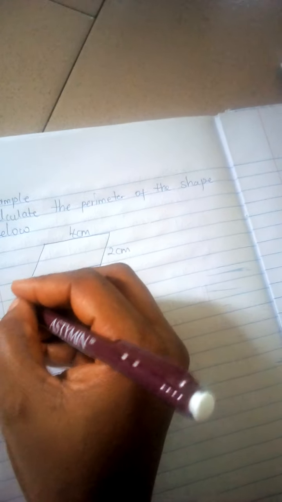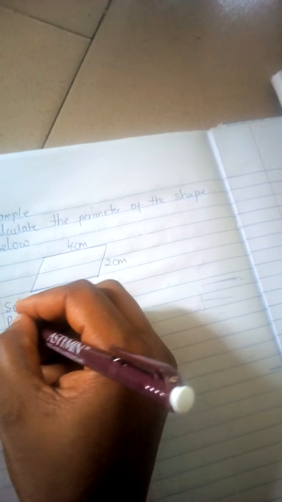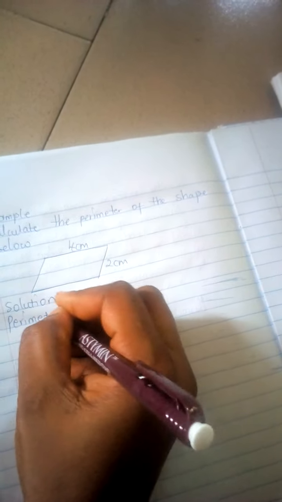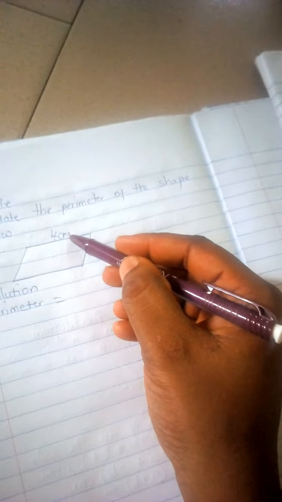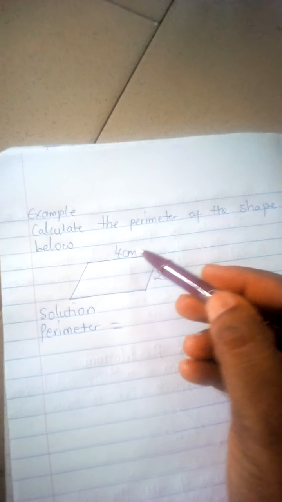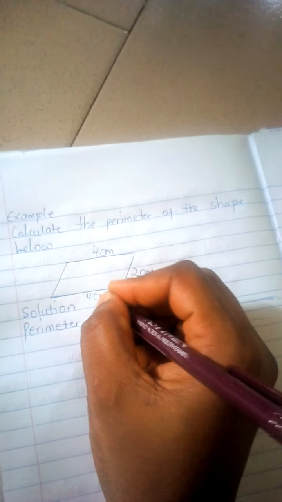Now, solution. Perimeter is the sum of all the sides. Remember, since the opposite sides are equal, they gave us only two sides. Since the opposite sides are equal, that means this one is 4 cm, this will also be 4 cm.